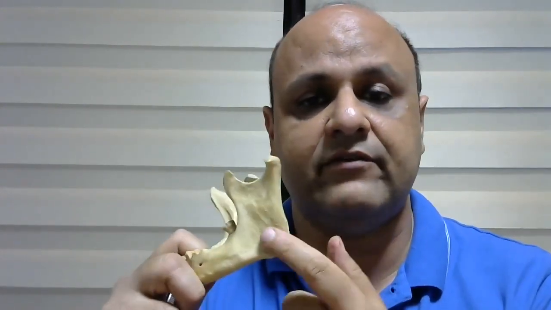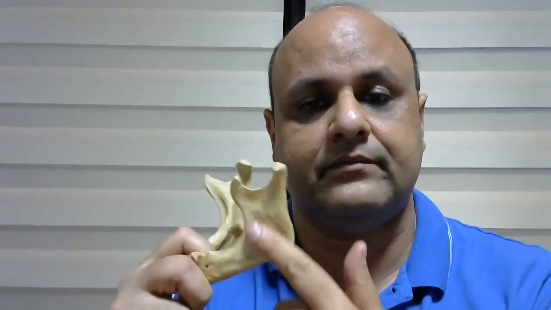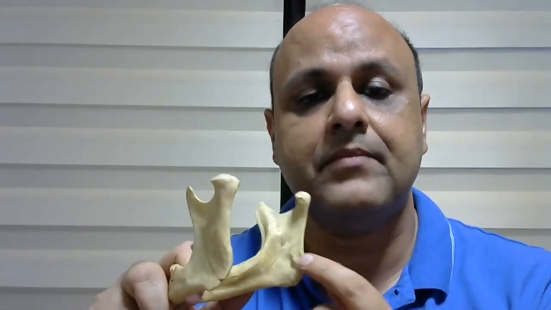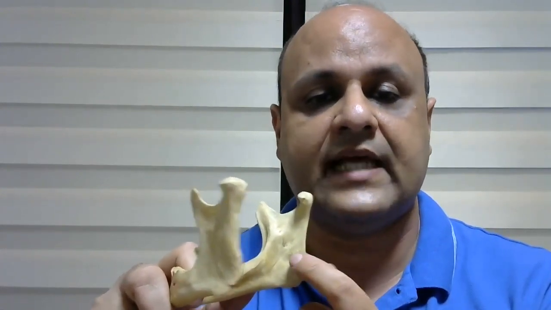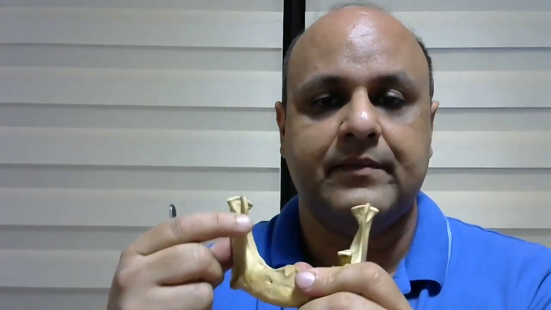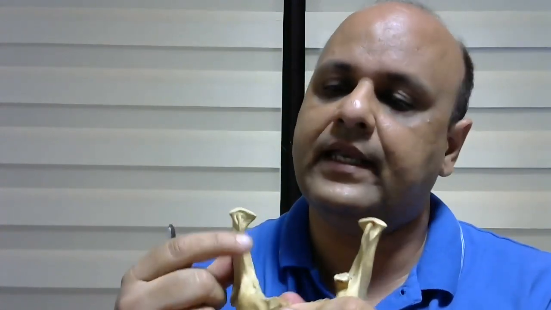The first muscle we did was the masseter muscle. And then the second muscle we do for mastication is the medial pterygoid muscle. So it is attached on the medial aspect of the ramus of mandible. Then the anterior border of the ramus of mandible. Anterior border of the ramus of mandible is there.